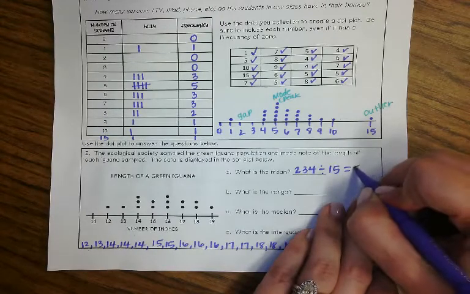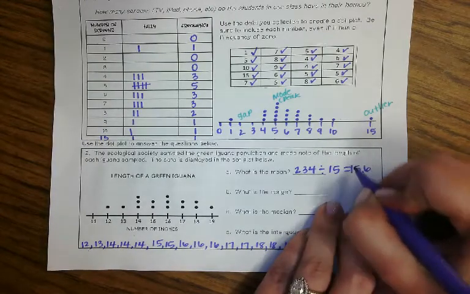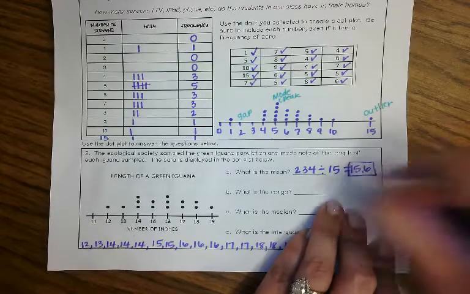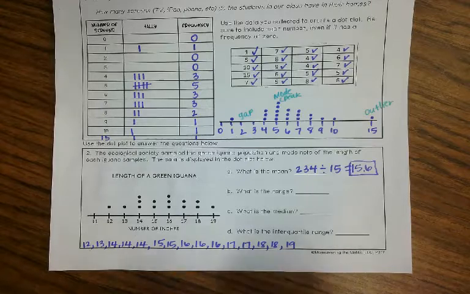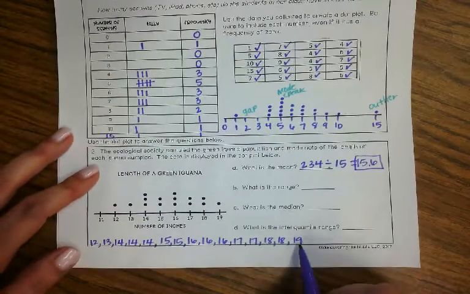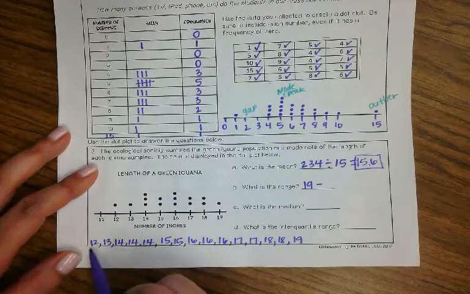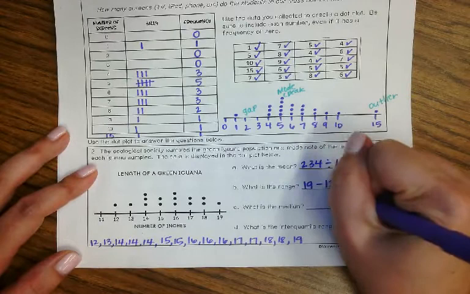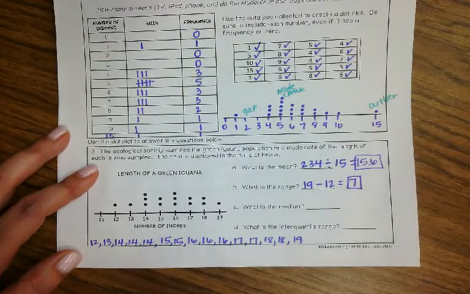And we're going to get 15 and 6/10 as our answer. All right, now to find the range, we need the greatest number, and we want to subtract the lowest number. So our range is 7.